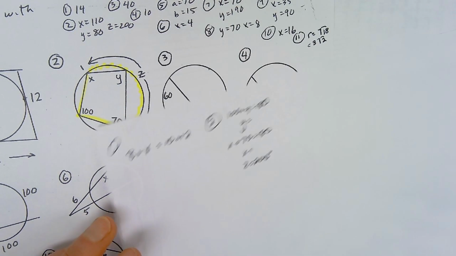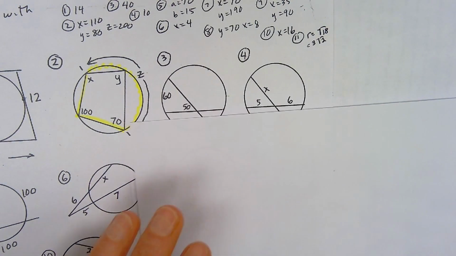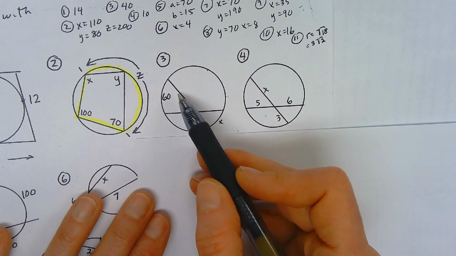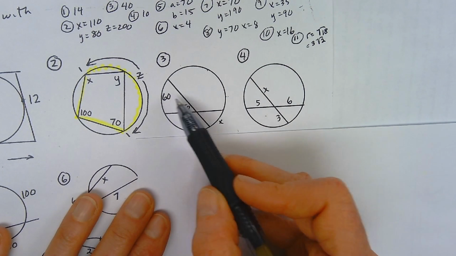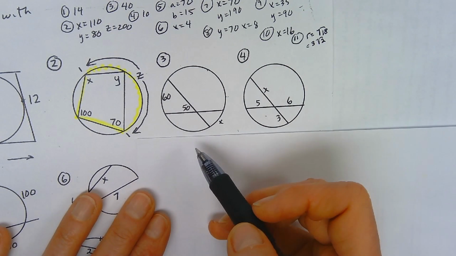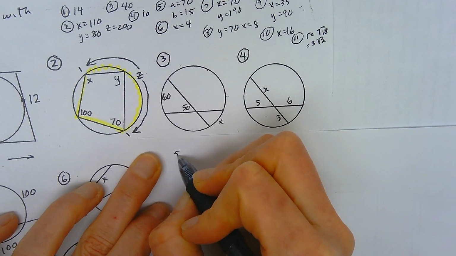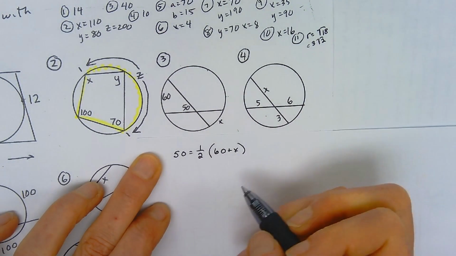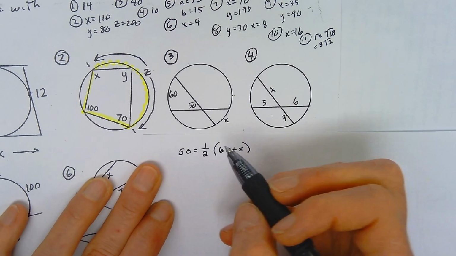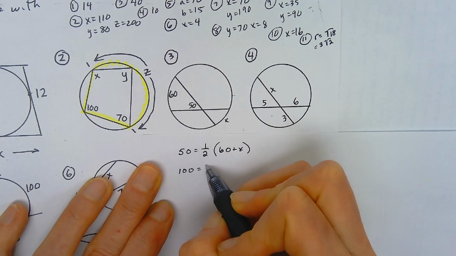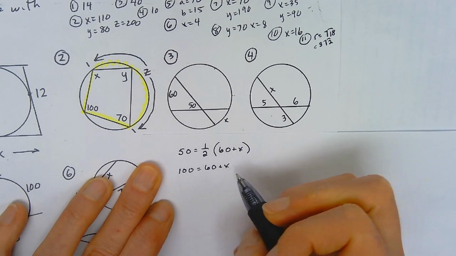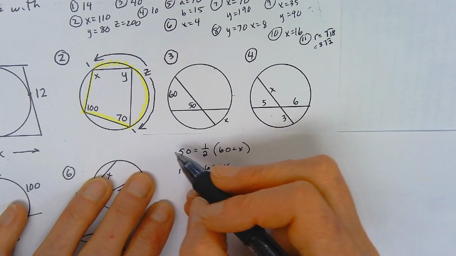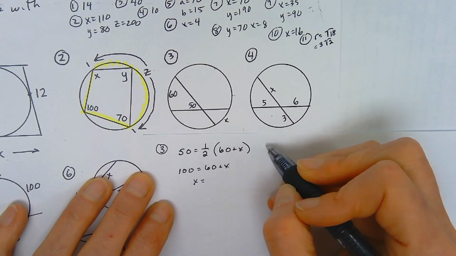Number 3. Angles that are formed on the interior by these two chords are equal to 1/2 the sum of their intercepted arcs. So this angle 50 is equal to 1/2 the sum of 60 plus x. Multiply both sides by 2 gives 100 equals 60 plus x. And you can solve for x. That was number 3.